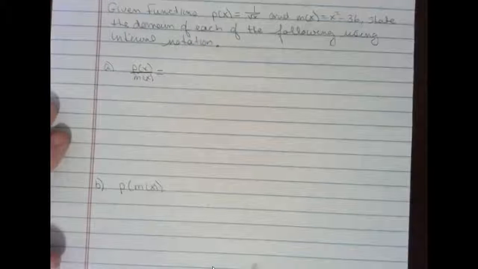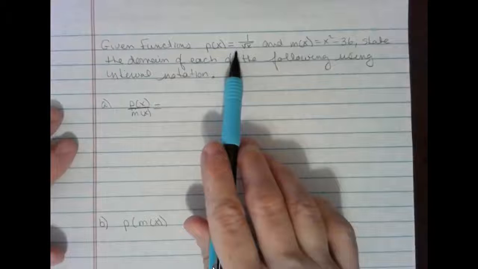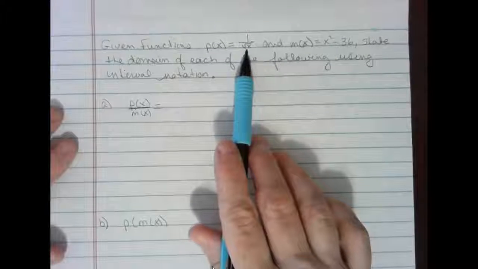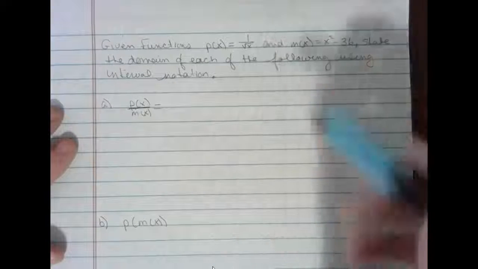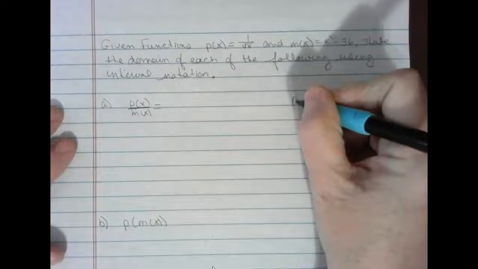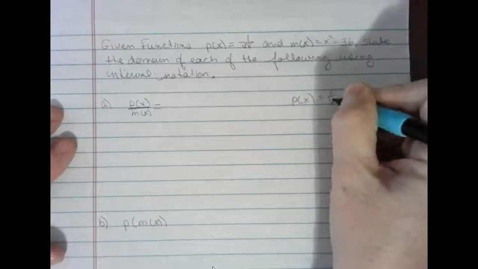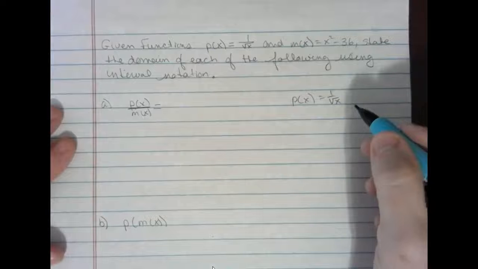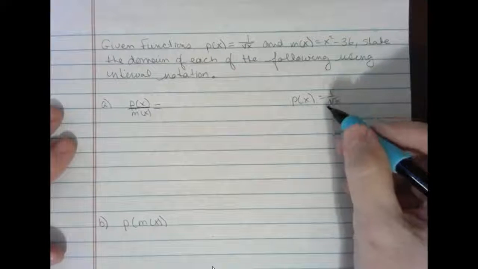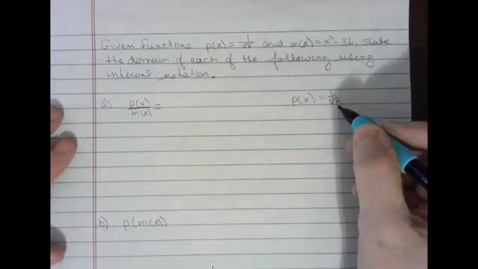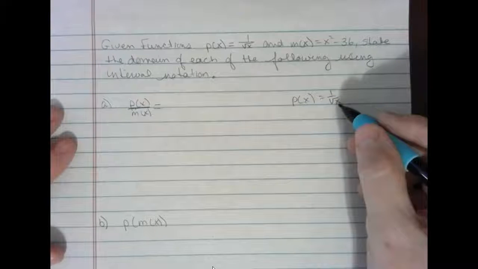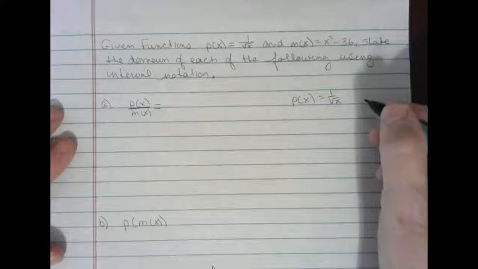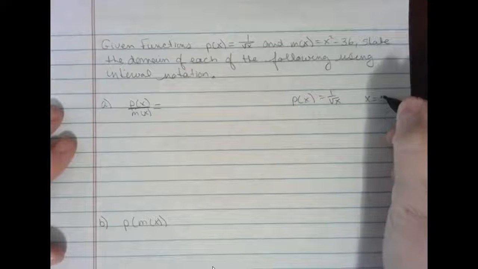So before we do anything, we really need to figure out what is the domain of these two functions here. Let's look at the p of x. So if I look at p of x, which is just 1 over square root of x, I'm concerned with my denominator here because this is where I could possibly get a 0. And there's only one way I can get a 0 there, and that's if x equals 0.